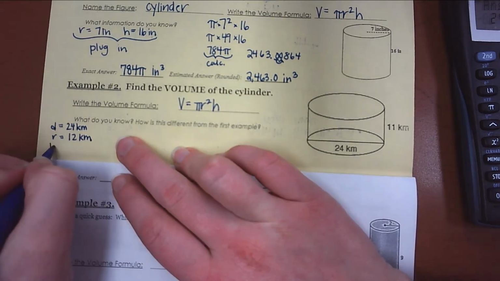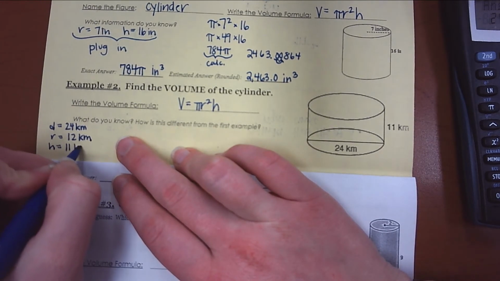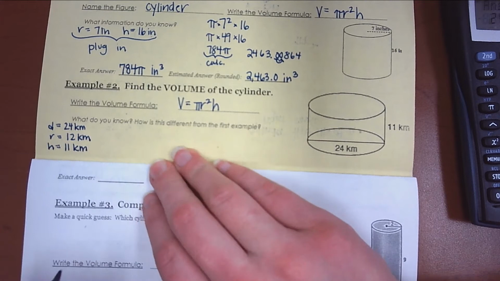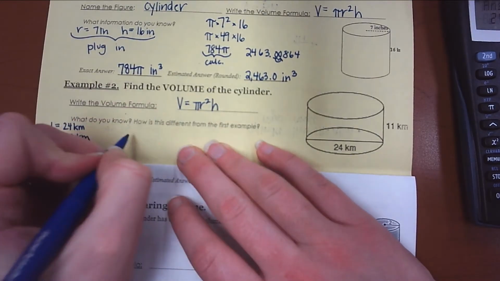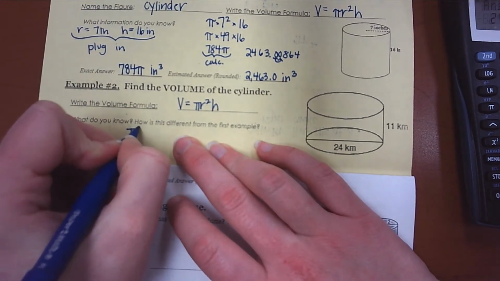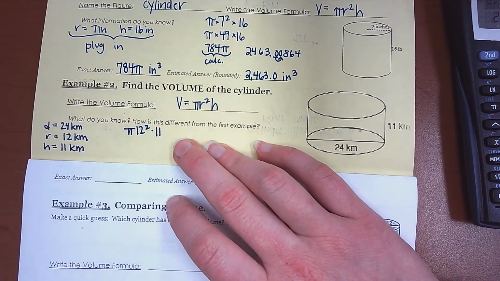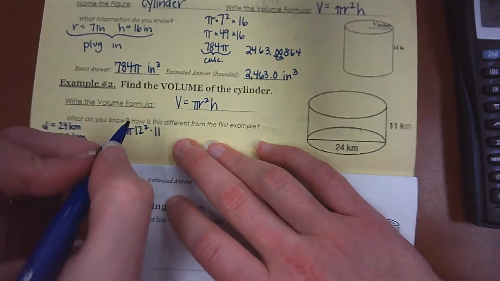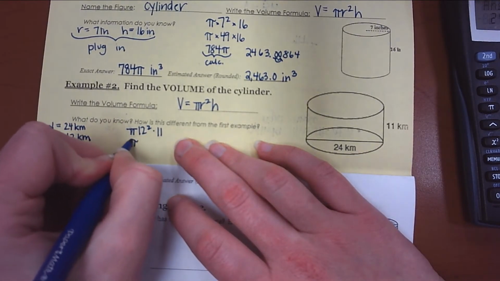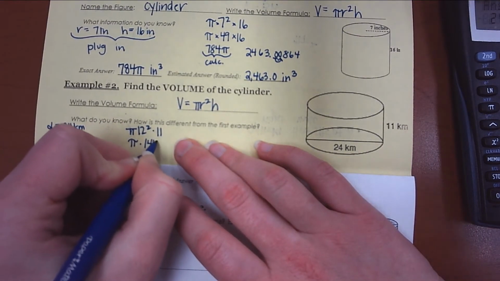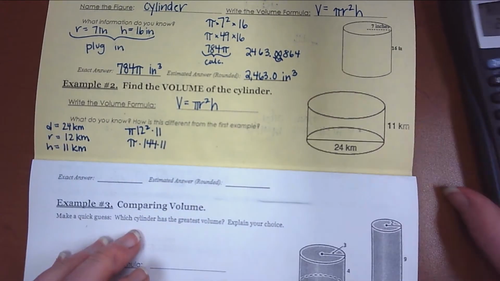We also know that our height is 11 kilometers. From here, we use our formula, volume equals pi times r squared, in this case 12 squared, times our height, which is 11. We always want to do our exponents first, so pi times 144 times 11.